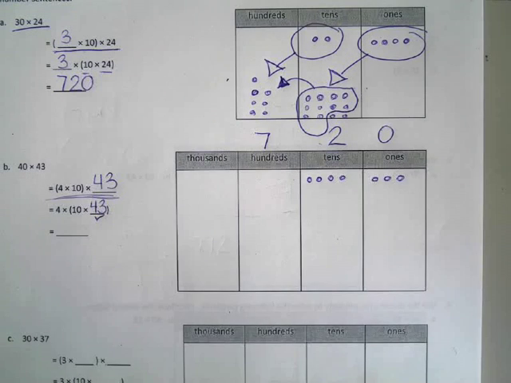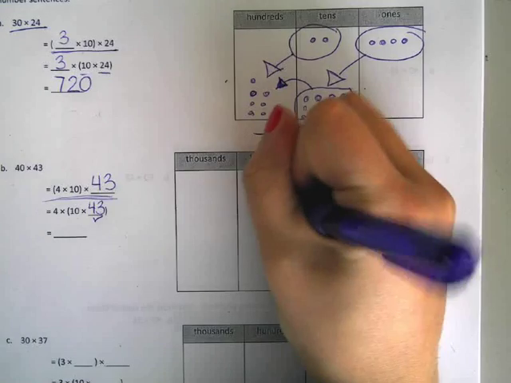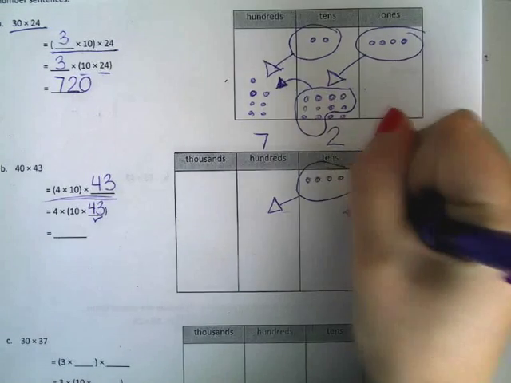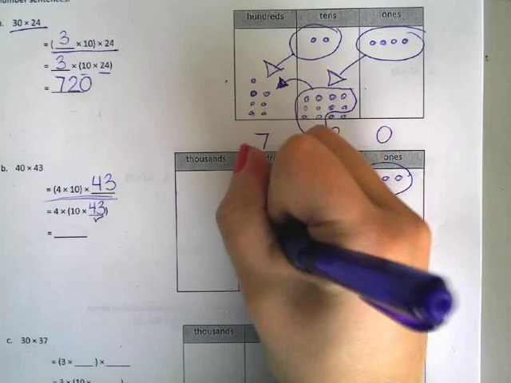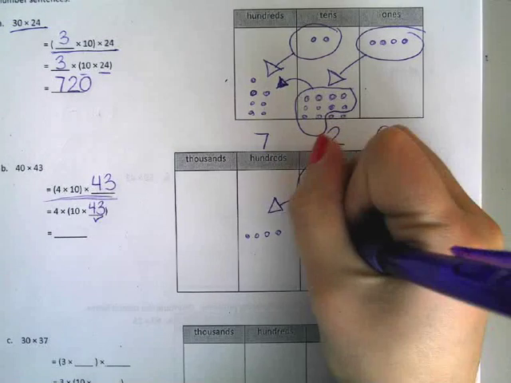Multiply by 10. How do I multiply by 10 in a place value chart? You just scoot. You put the other number into the other. Scooch them over, right? You guys need to go over here, and you will go here. So how many hundreds do I have now? 4. And how many tens? 3.